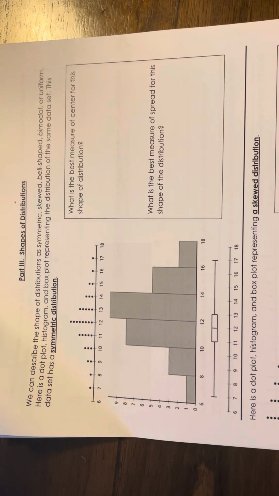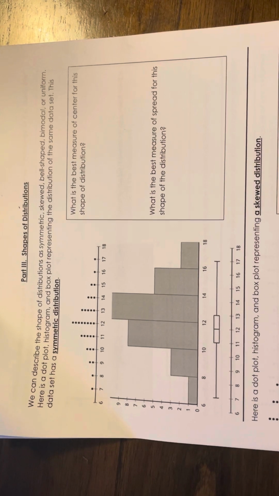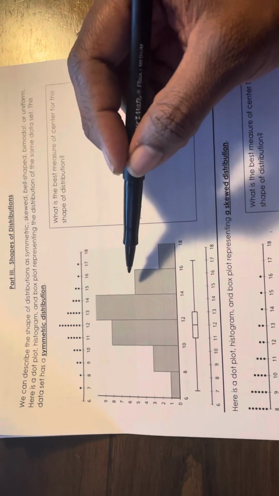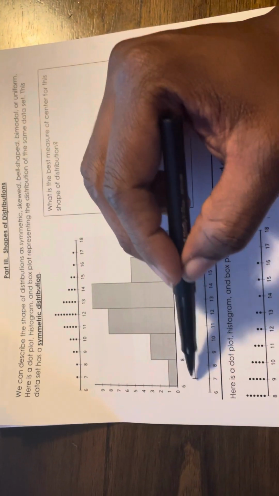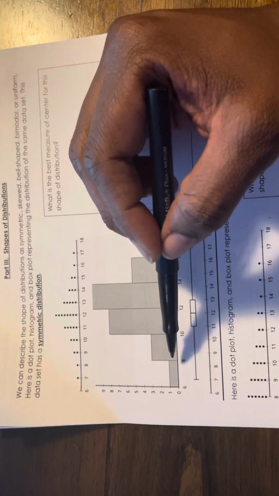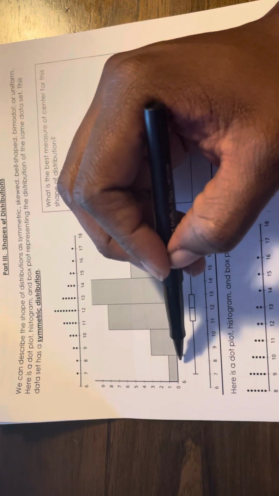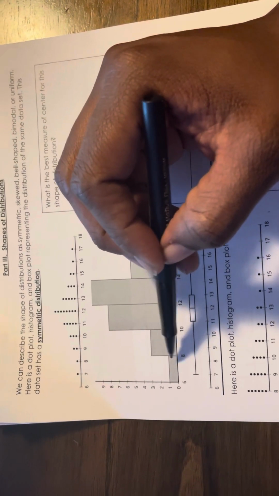Here is a dot plot, histogram, and box plot representing the distribution of the same data set. Okay, so in class yesterday we talked about the dot plots, and we also even talked about and constructed the box plot. But the histogram is just another way to represent data. In a histogram, you see like here the number 6 through 8, and then you have this bar. It's different from a bar graph because a bar graph would only have like one bar for each thing, such as if I was wanting to say, what's your eye color? Then I would have like the color blue here, and then I would have a bar to represent that. But a histogram is a little bit different.